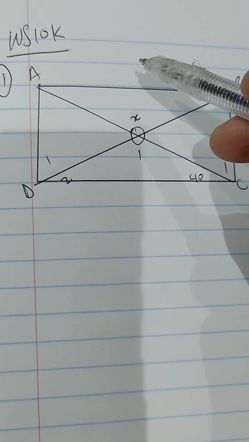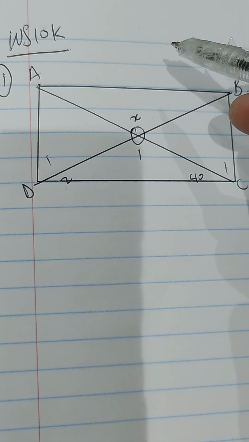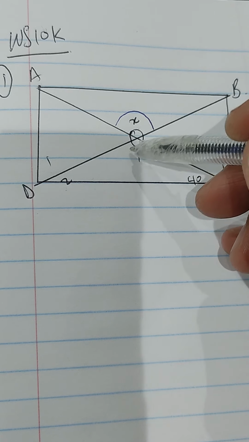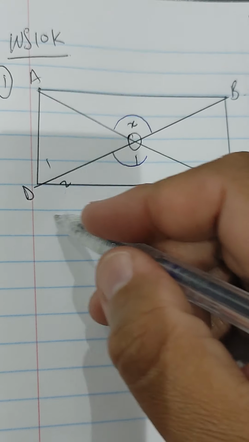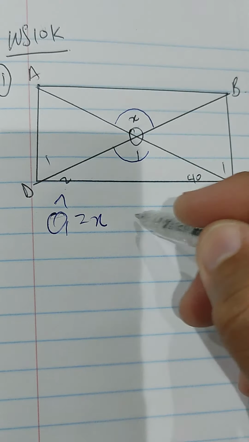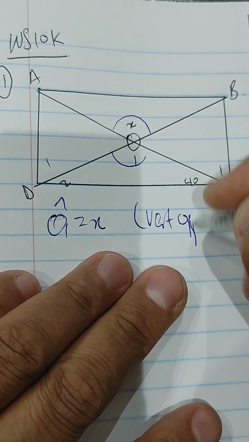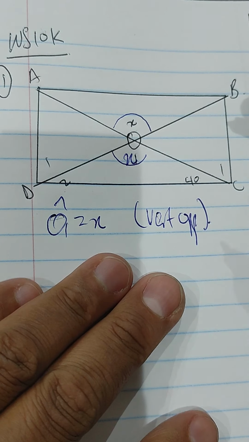The first question says calculate x. So we know that x is the same as O1. So angle O1 is equal to x because it's vertically opposite angles. Okay, so there's an x there.